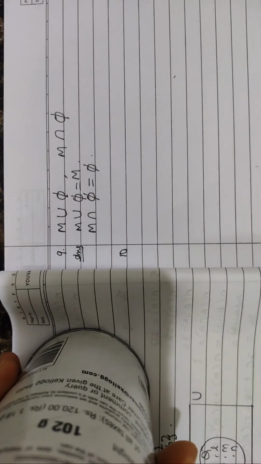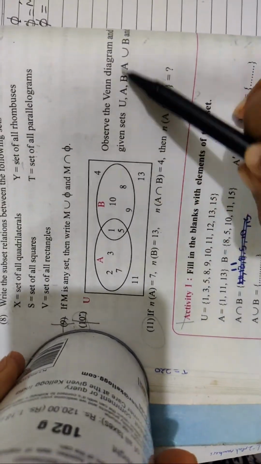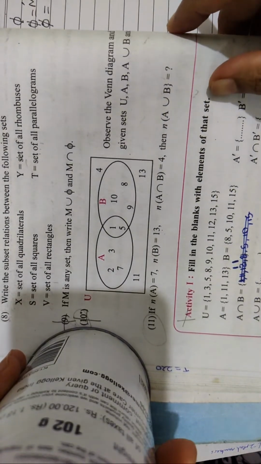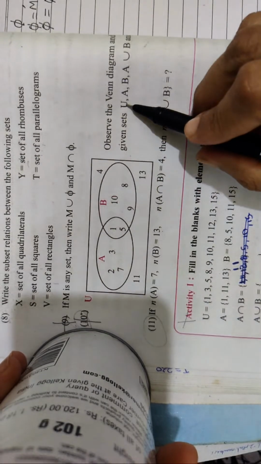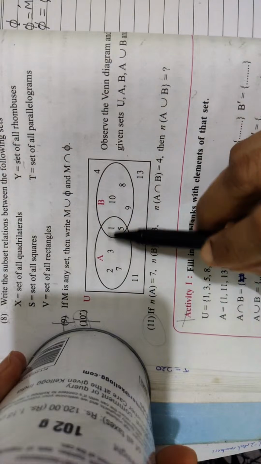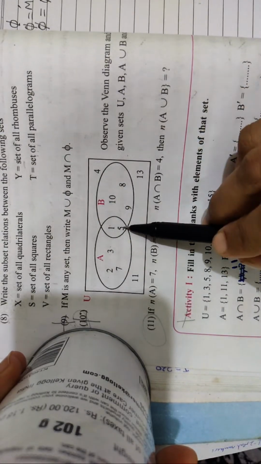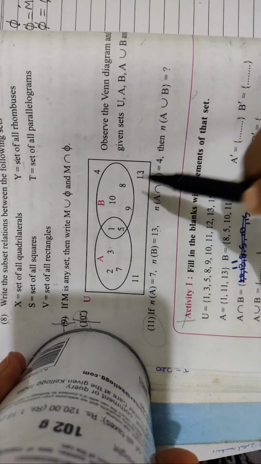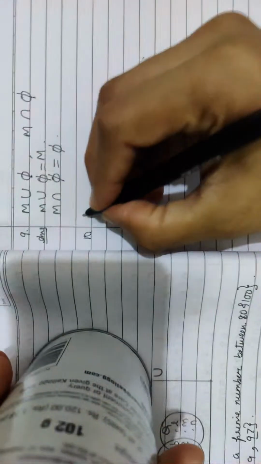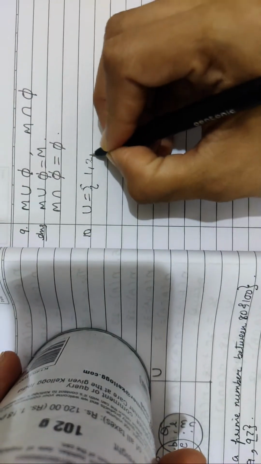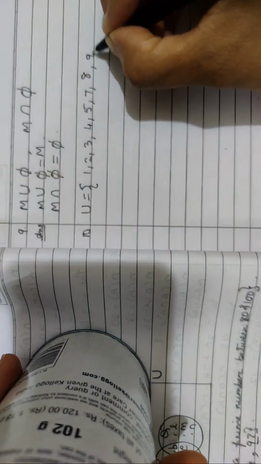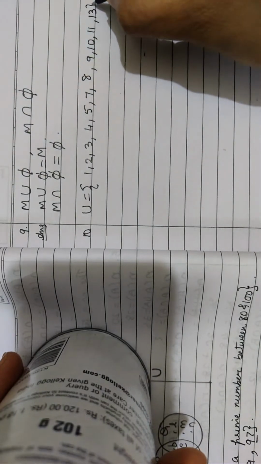Now for question number 10 you have to refer to the diagram in the textbook. This one, observe the Venn diagram of the given sets and you have to find this out. Okay, so what will be the universal set? 1, 2, 3, 4, 5, 7, 8, 9, 10, 11 and 13. So you have to write all the numbers. Universal set will be 1, 2, 3, 4, 5, 7, 8, 9, 10, 11, 13.